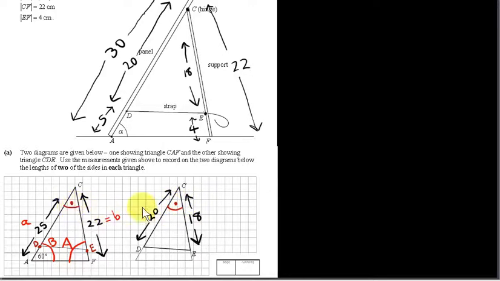And we've worked out this angle, so now we know this angle. DE is the strap. So here's the situation. We want to find DE, that's the side opposite this angle, which we know to be 40.2 degrees from the previous part.